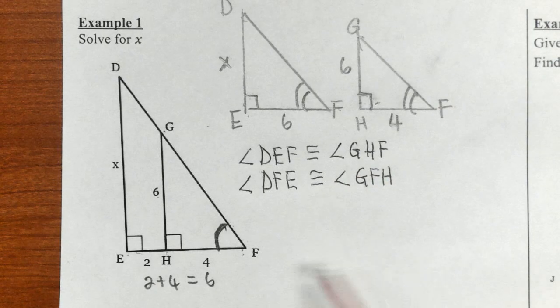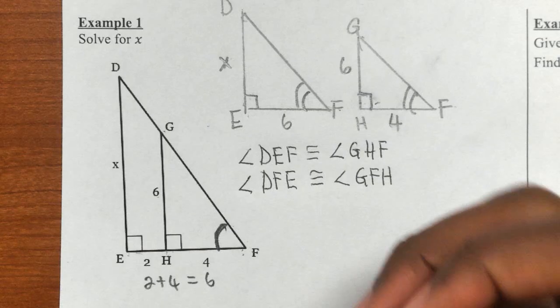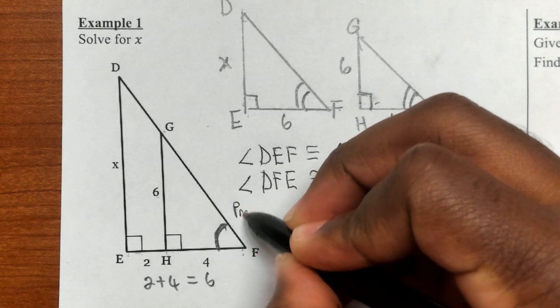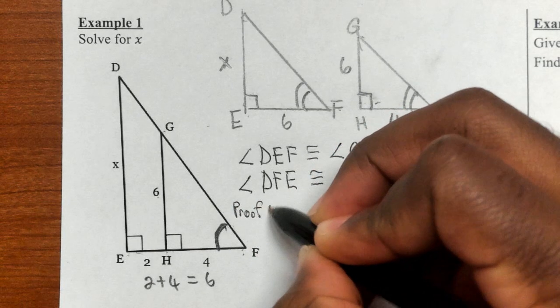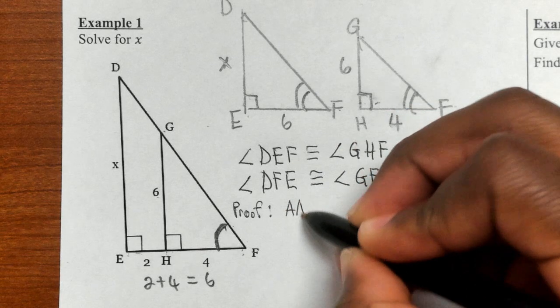Okay? So given that, guys, we can set up our first concept of something called proofs. So we're proving that they're similar. So the first proof that you're going to see right here is AA.